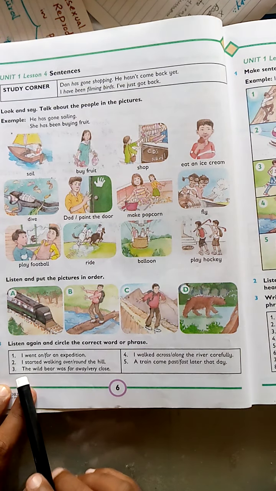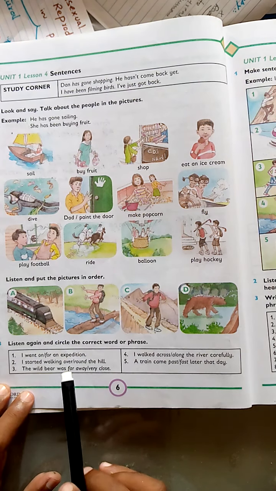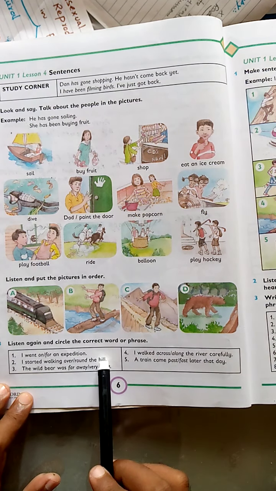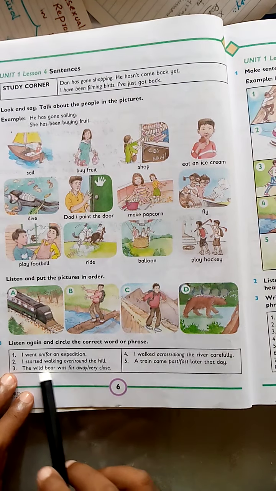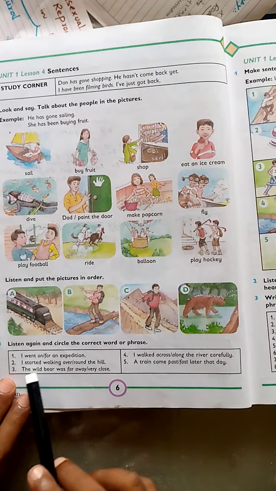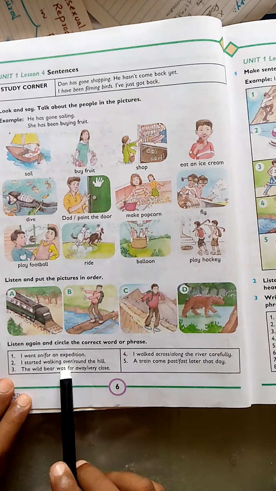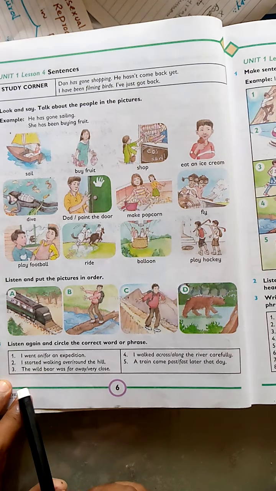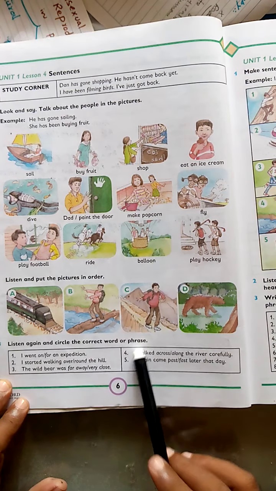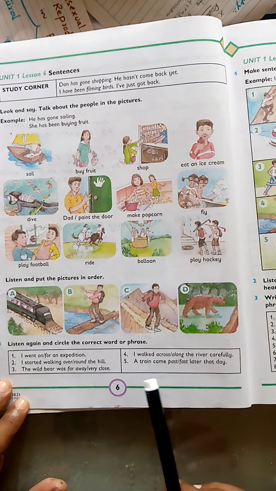Number 2, I started walking over or around the hill. We always walk over the hill, not round the hill. Okay, so the answer will be I started walking over the hill. Then now number 3, number 4 and number 5 is your homework.